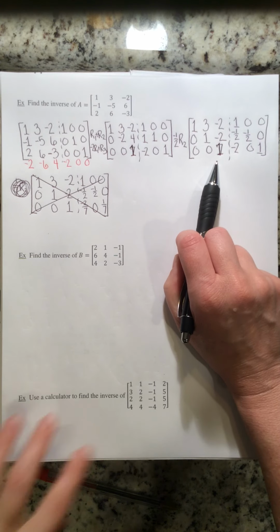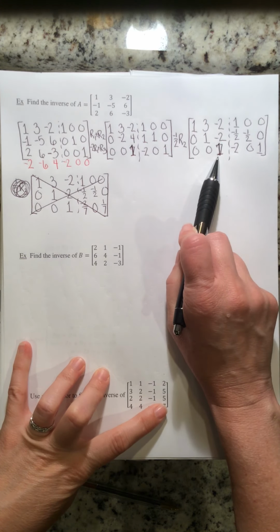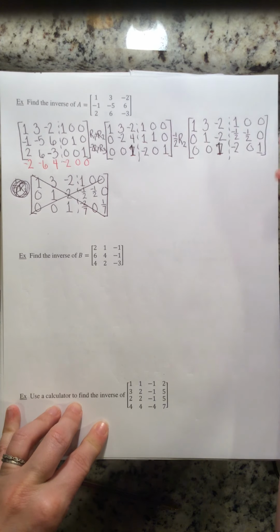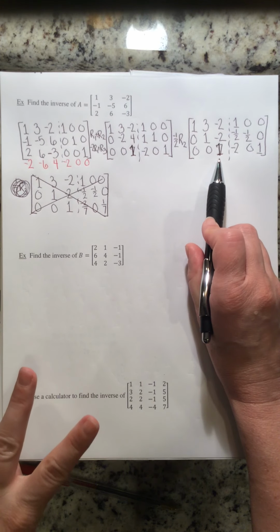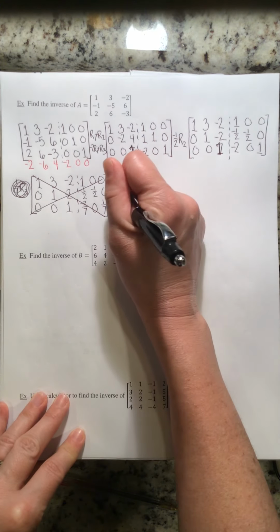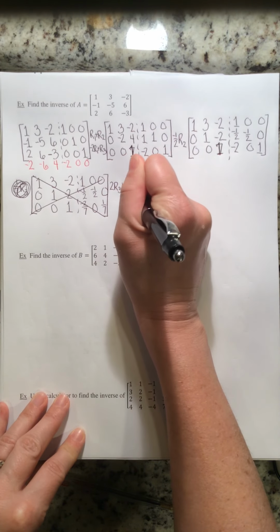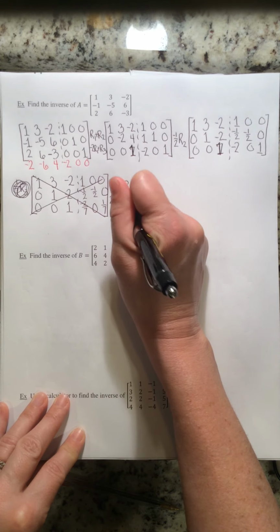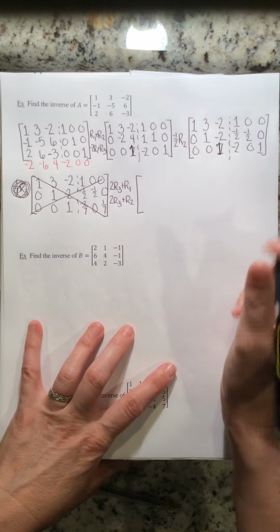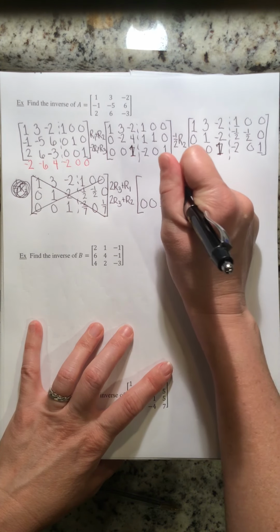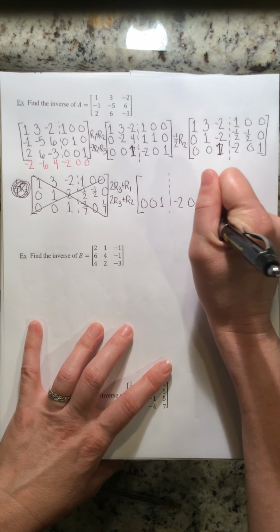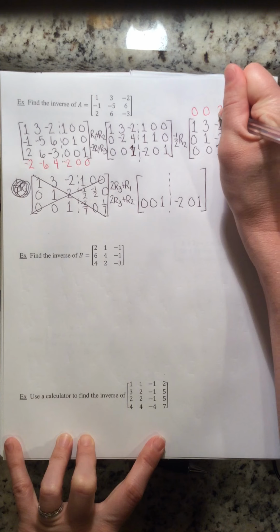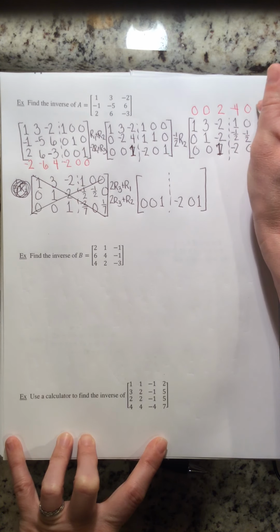So from here, instead of worrying about making this a 1, this is already a 1. What we want to do instead is focus on getting the zeros above that. And getting the zeros above that would require this 1 becoming the number 2. So to make that the number 2, we want to do 2 times row 3, and we're going to add that to row 1 to make this the 0. And then to make this the 0, we're also doing 2 times row 3, but we're now adding that to row 2. So the only row that we aren't changing is going to be that bottom row that looks just like this. Okay, multiplying row 3 by 2: 0, 0, 2, -4, 0, 2.